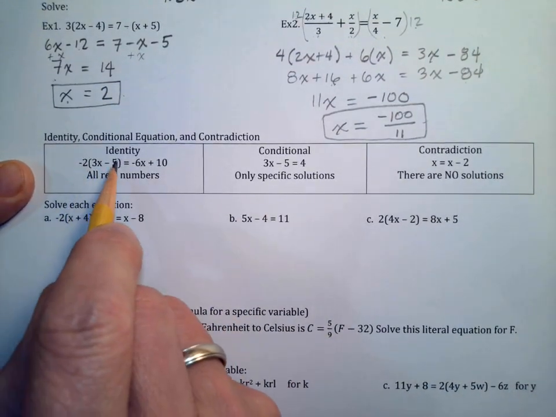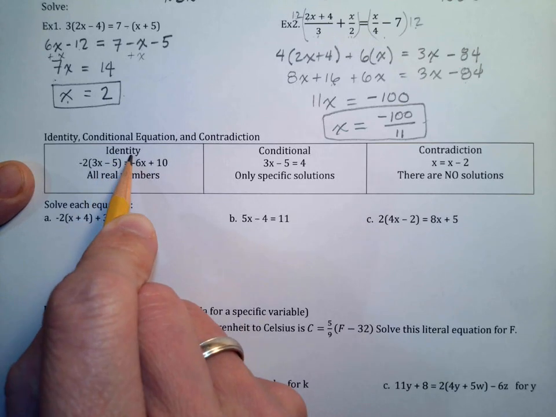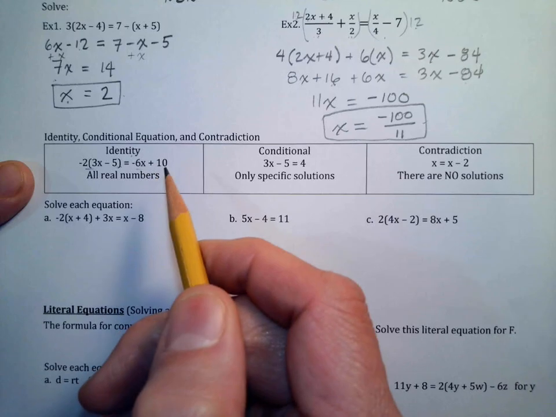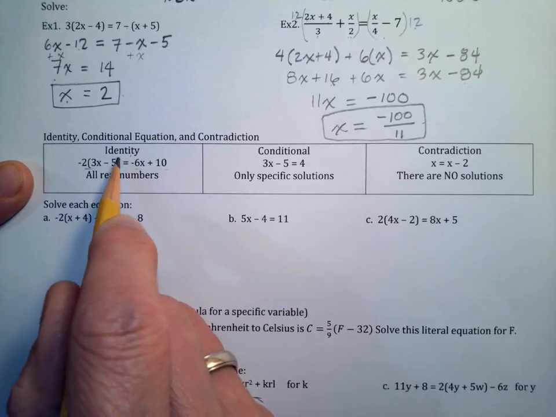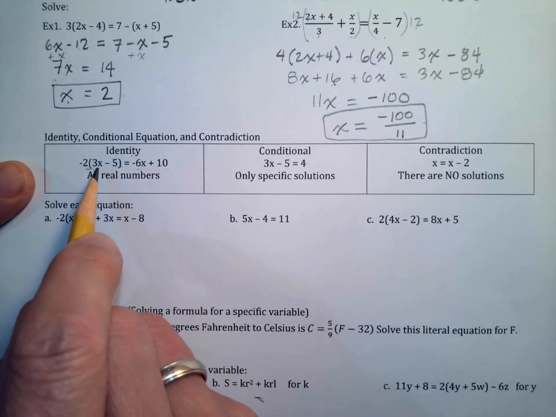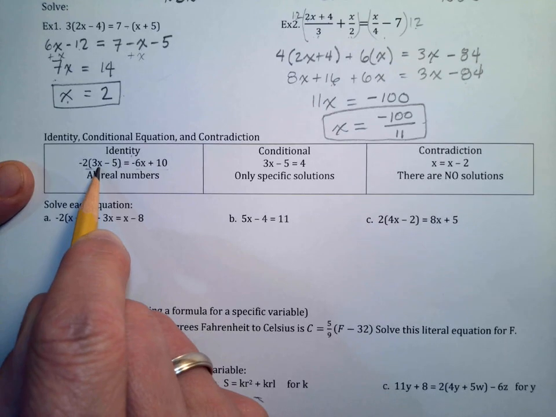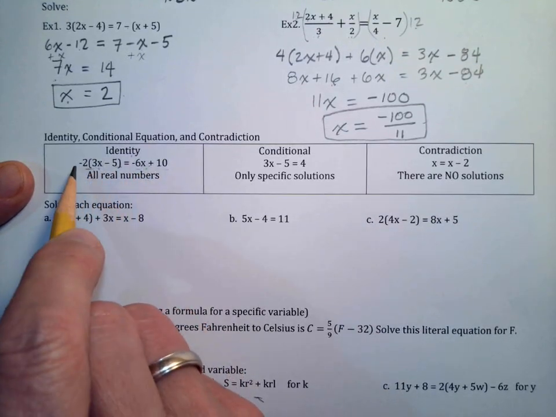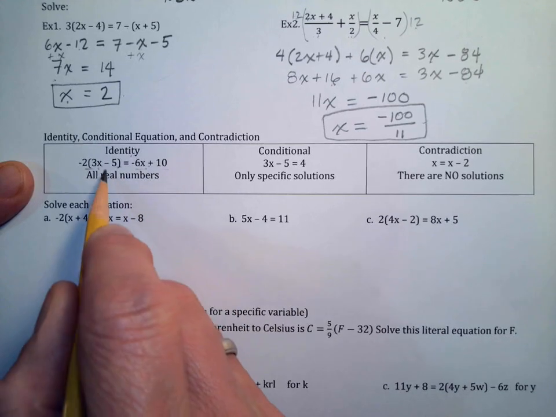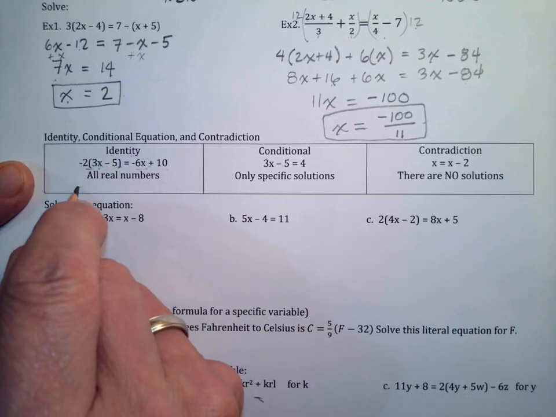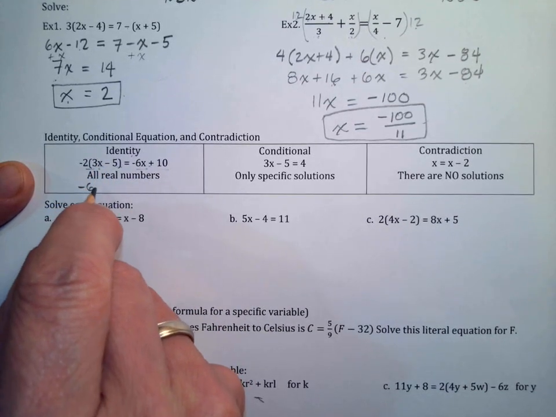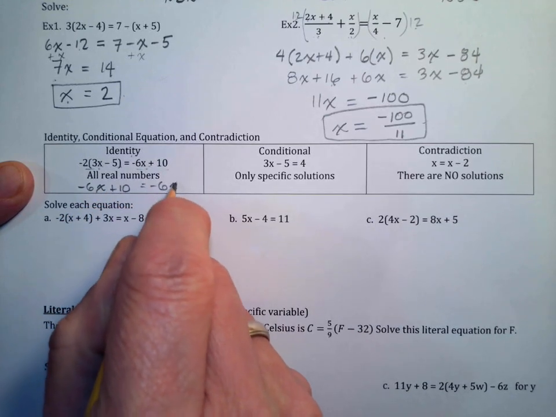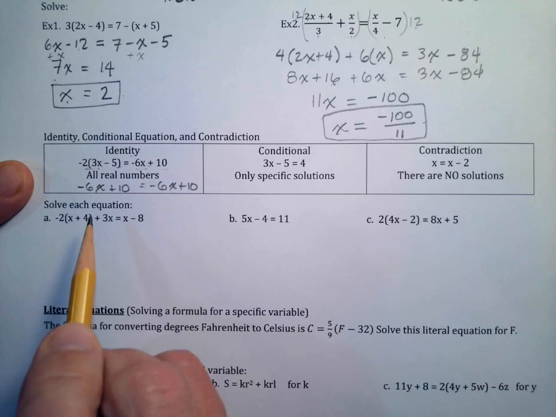And so we could have what's called an identity, which means the left side and the right side are identical. So we call it an identity, and it doesn't really matter what x value I plug in. If I plug the same x value into both sides, this side will be equal to this side. And we can see that if we distribute, right? If we distribute that negative 2, we get negative 6x plus 10 equals negative 6x plus 10. All right, so now it's obvious that it's an identity.